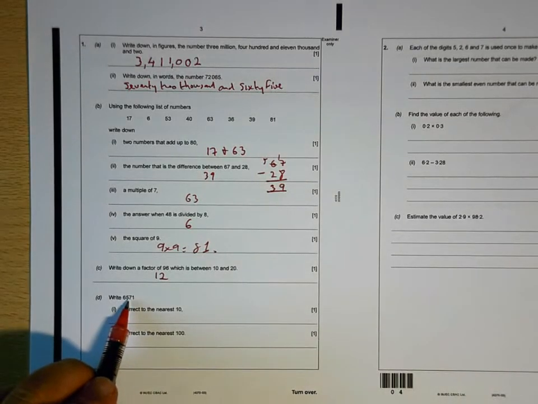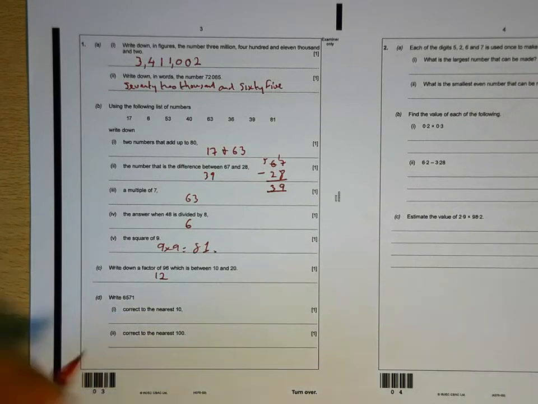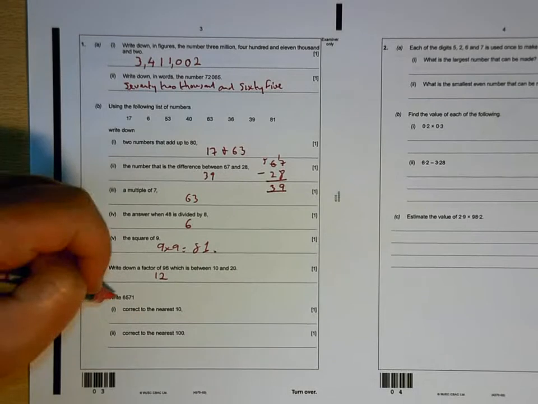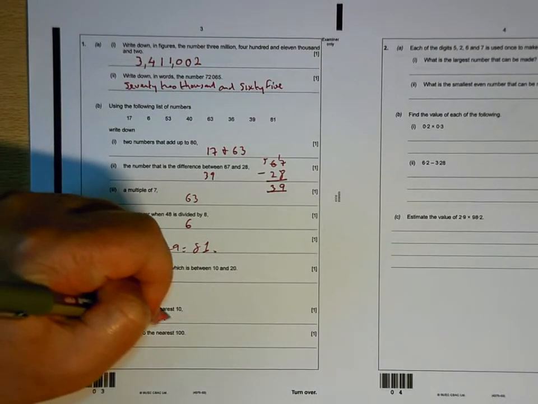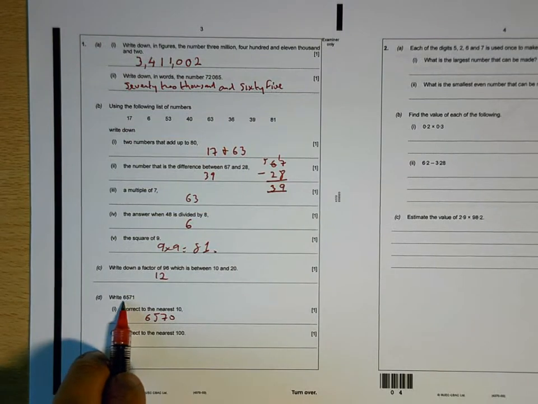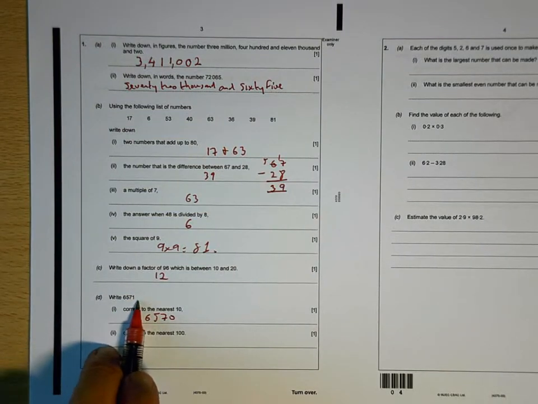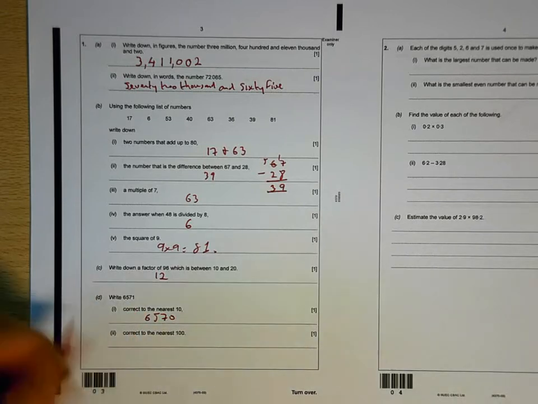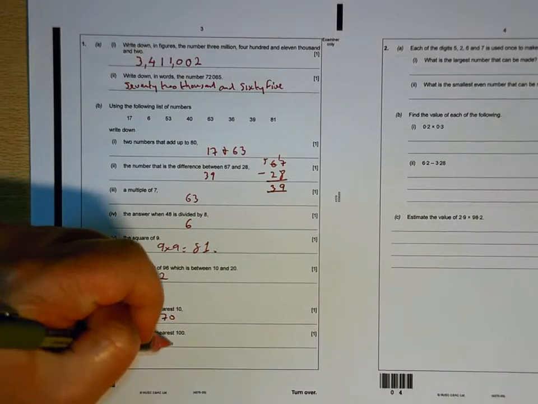Right, 6571, correct to the nearest 10. So the 10 column is the 7. So it's either going to be 6,570 or 6,580, because it's 1, it's nearer to 6,570. To the nearest 100, which is the 5, it's either going to be 6,500 or 6,600. Because it's 71, it's nearer to 600.